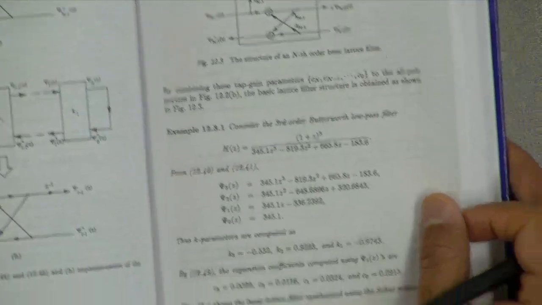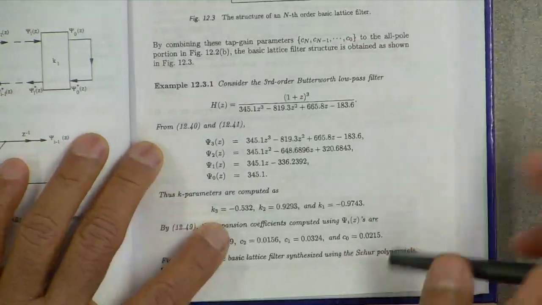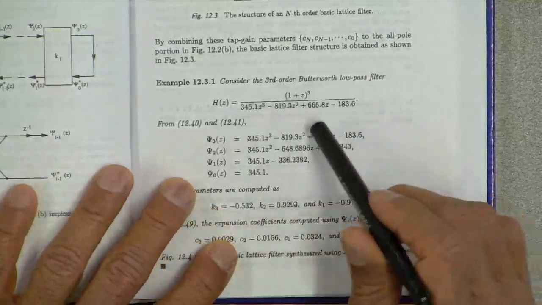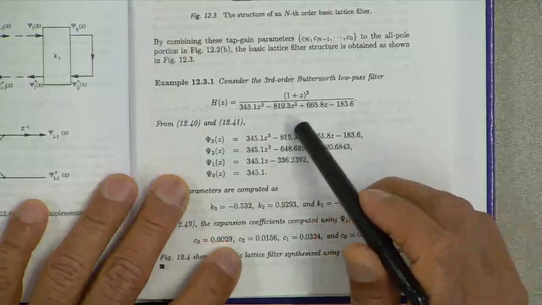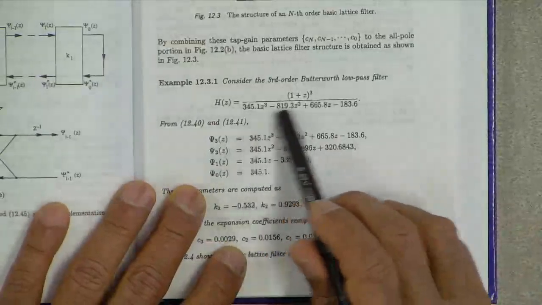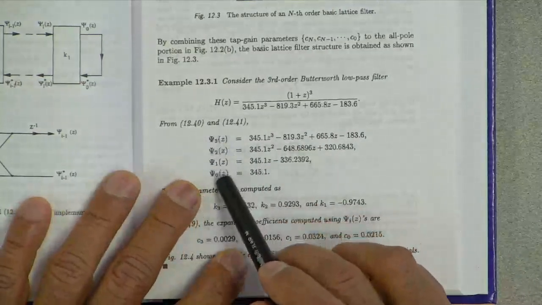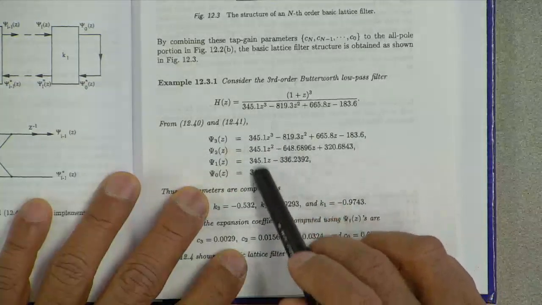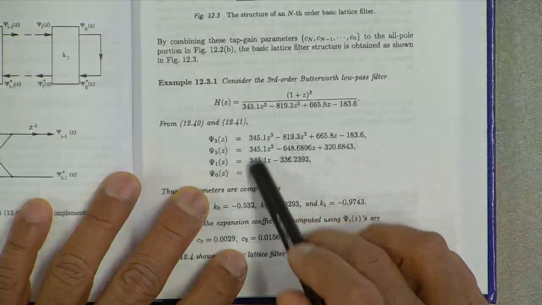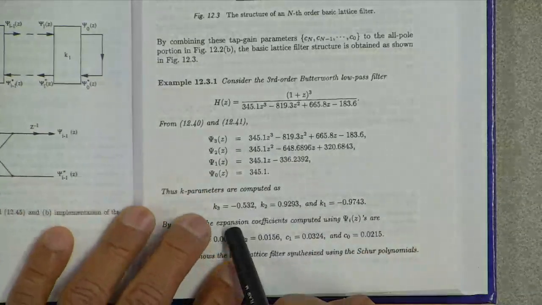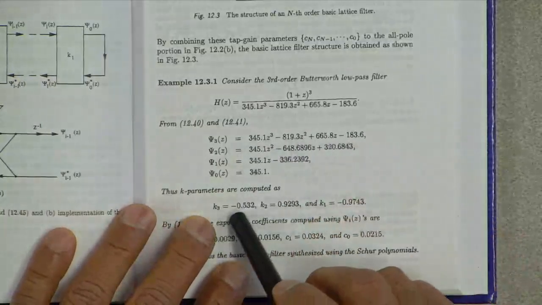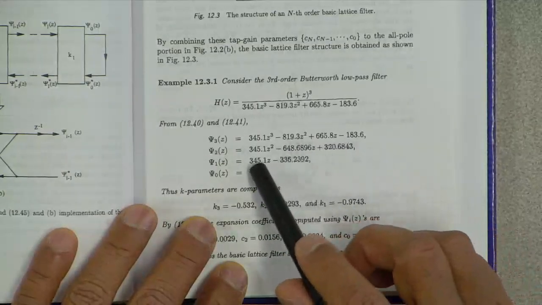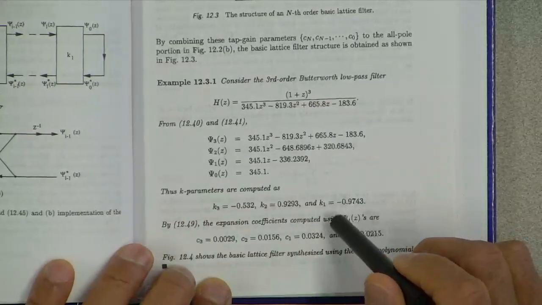I won't go through these numerical examples, but going back to that third order Butterworth lattice coming out of a MATLAB command, we get this denominator, put equal to psi 3, psi 2, psi 1, psi 0. The top coefficient has remained the same. K3 is minus 183 by 345, K2 is 320 by 345, and K1 is minus 336 by 345.